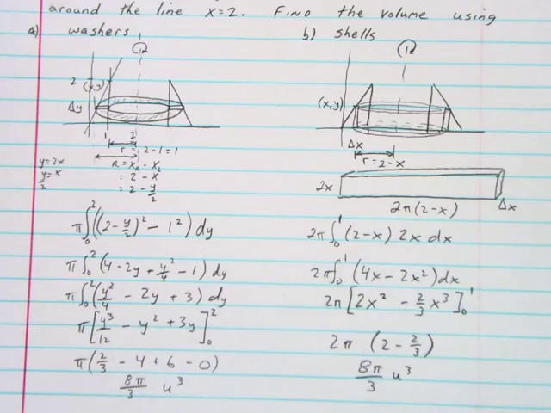So we get the exact same thing. In this particular problem, it did not matter which method we use. In fact, we are told we had to use both. And you can see the differences on how to approach them. And that's it.